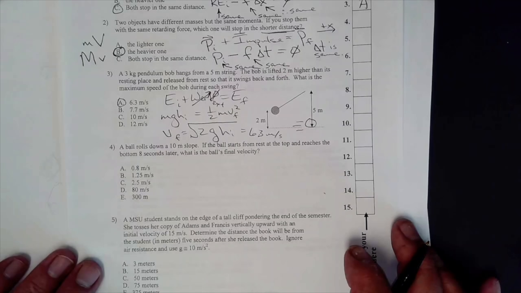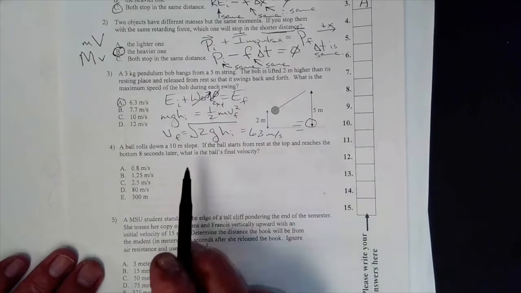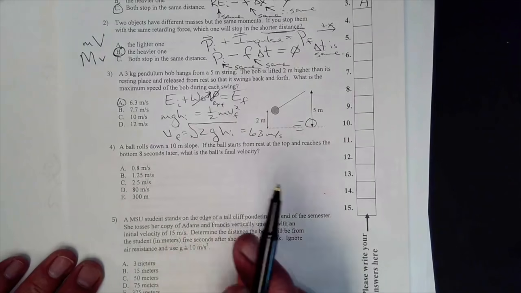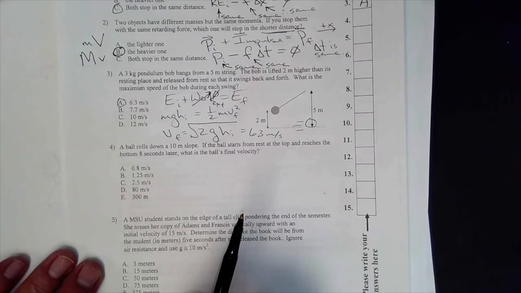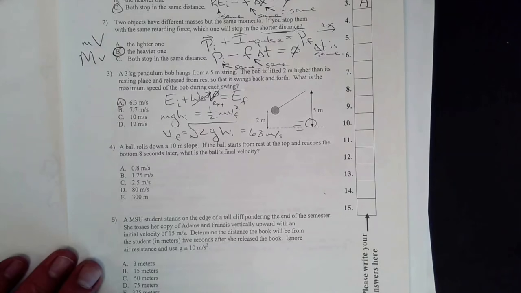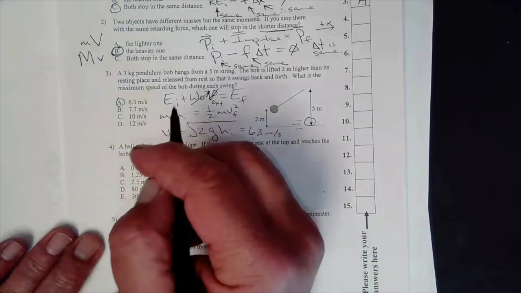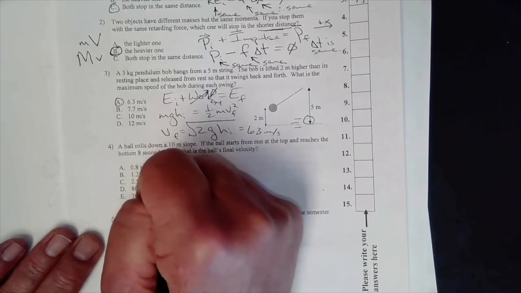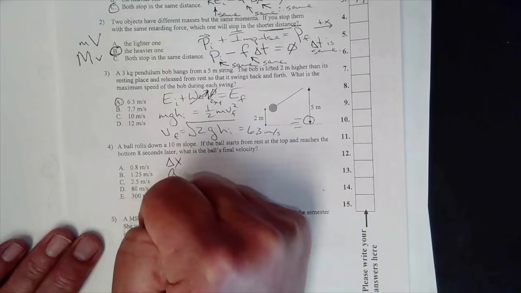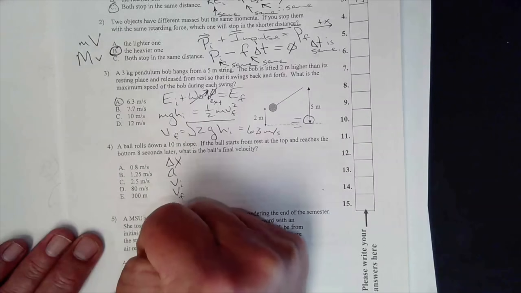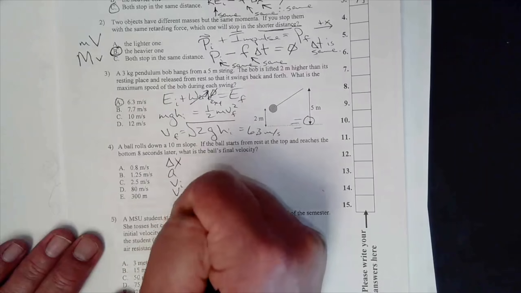Well, people were tempted to just take the 10 meters and divide by the 8 seconds, and that gives them 1.25 meters per second. But that would be the average velocity, not the final velocity. This is a kinematics problem. We start all kinematics problems by making our list of variables. And we have to know 3 of these to proceed.